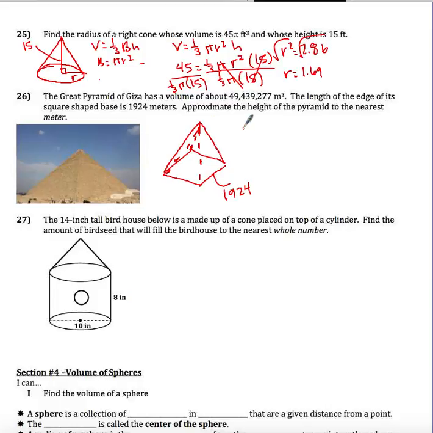49,439,277. So the volume formula is 1/3 big B H, but our big B, because it is a square, is going to just be the two sides multiplied together. So it would be length times width, that would be 1,924.